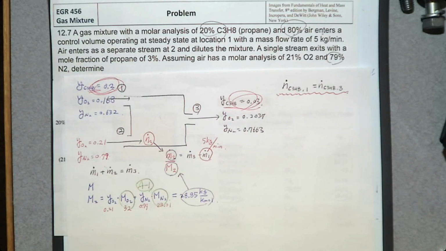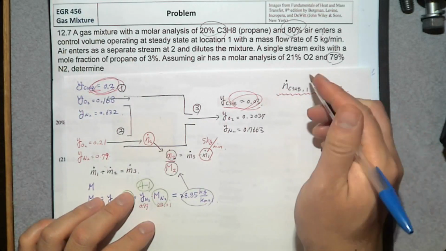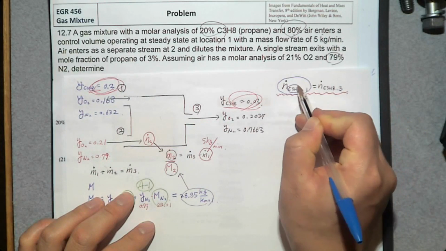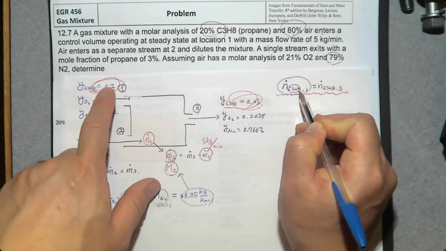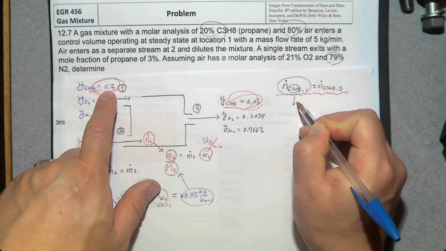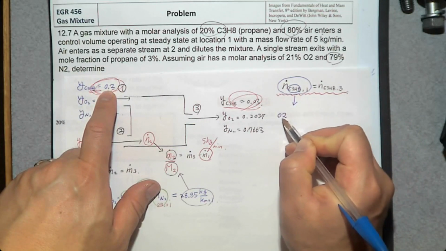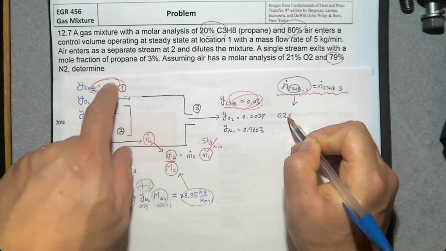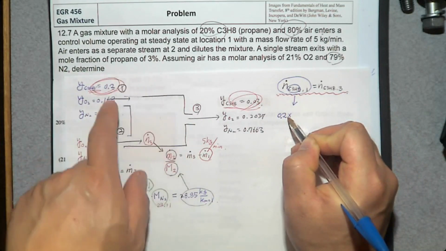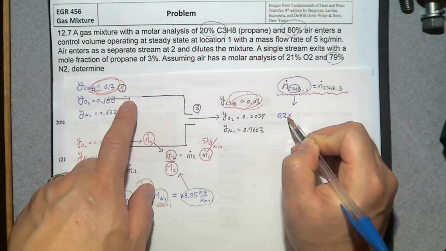Then the molar flow rate of propane is how much? That is 0.2. 20% of N dot number 1 is propane. So the molar flow rate of propane at the inlet number 1 is going to be 20%, so this is 0.2, 20% of the number of moles per minute at number 1.